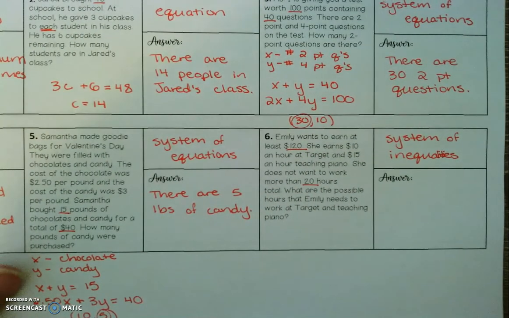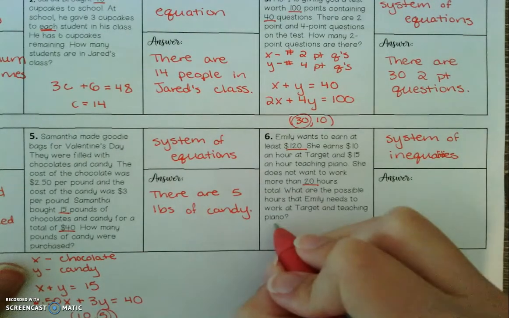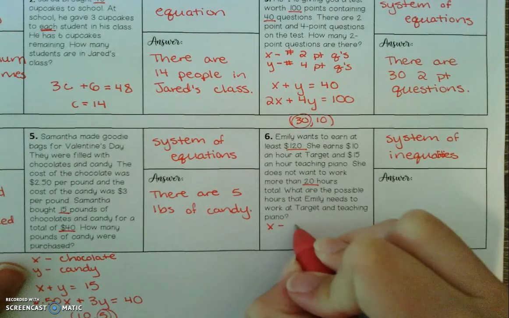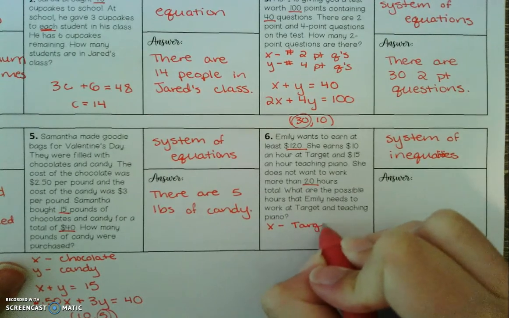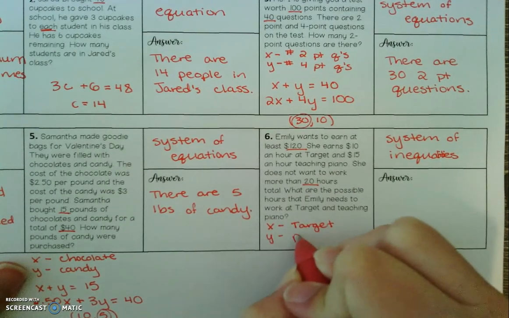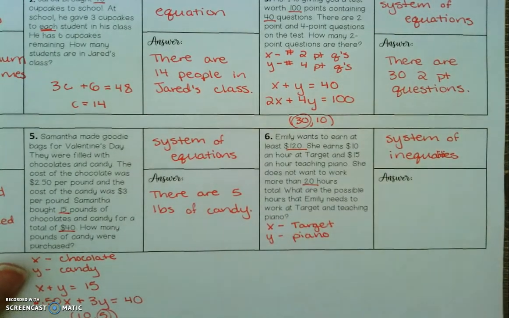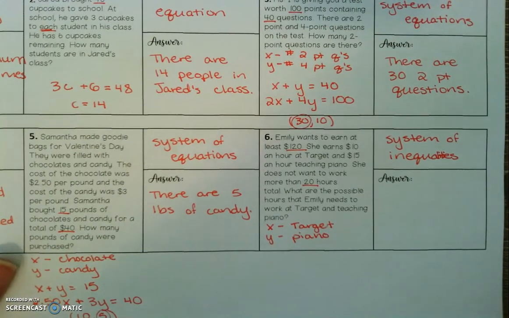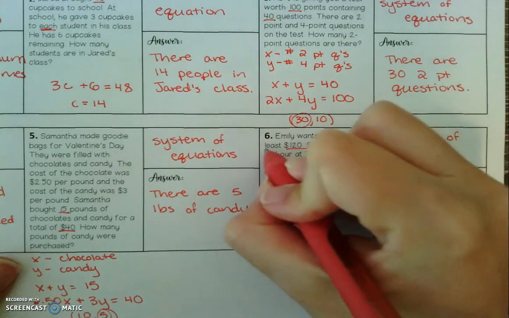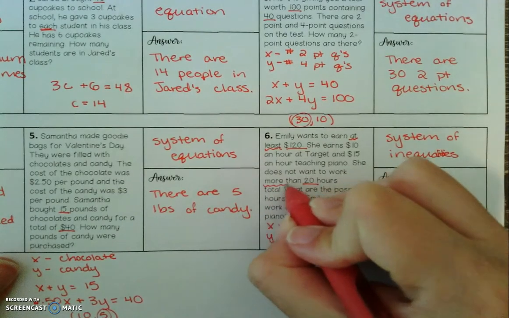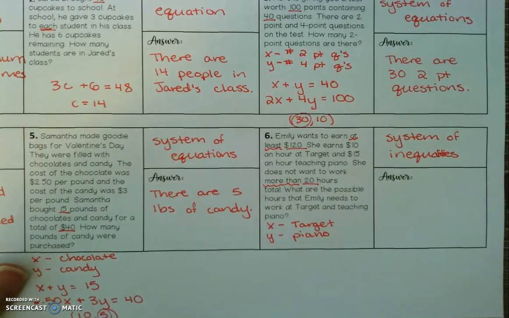We need to define our variables. So we have X as Target and we have Y as piano. I also know it's an inequality because I see my keywords at least and I see the words no more than.